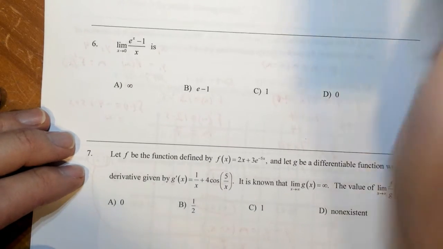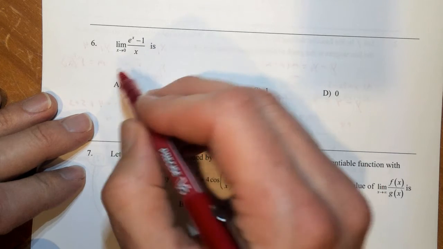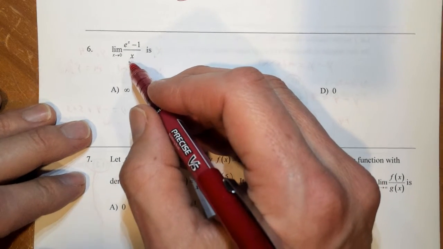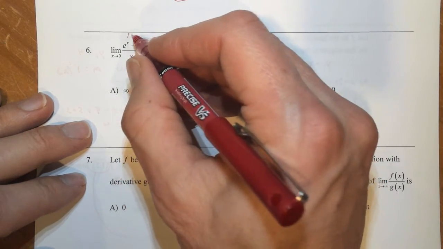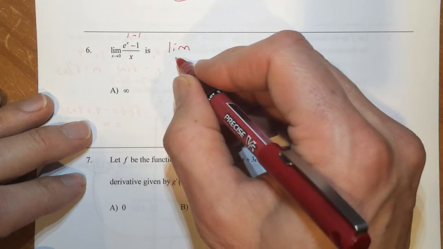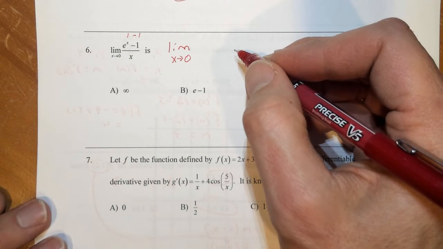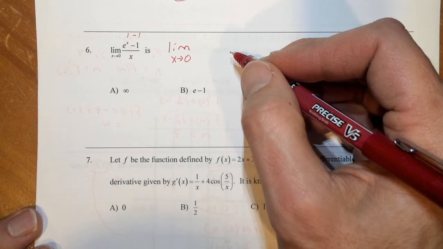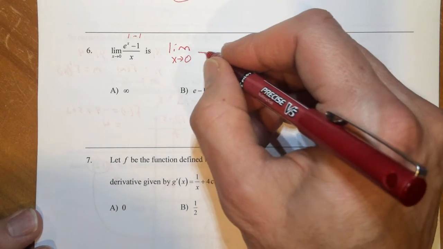For number 6, we have the limit as x approaches 0 of e to the x minus 1 over x. Obviously, the denominator is 0. In the numerator, we have e to the 0, which is 1, so we end up having 1 minus 1, so that's 0 as well. So again, L'Hopital's is in play. And these problems all look like they're going to involve L'Hopital's, and they likely will, but you do always want to check because you never know what may happen.